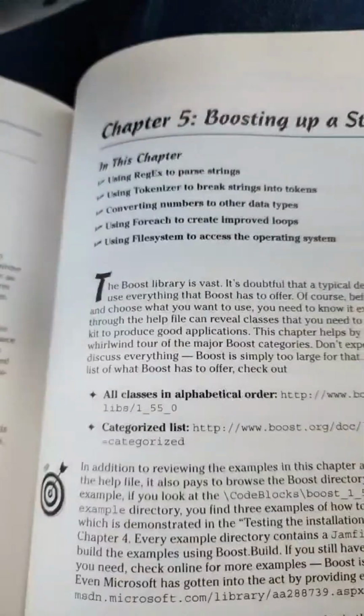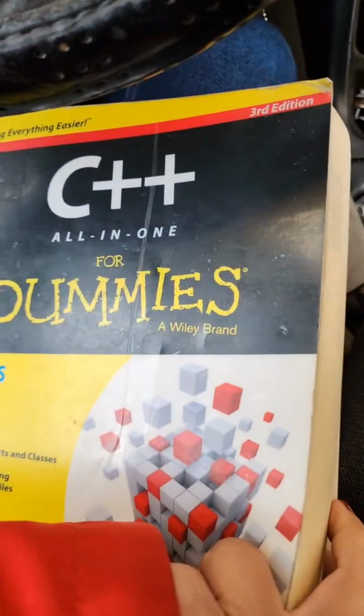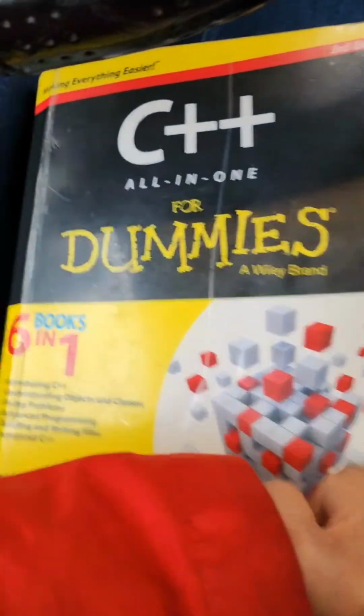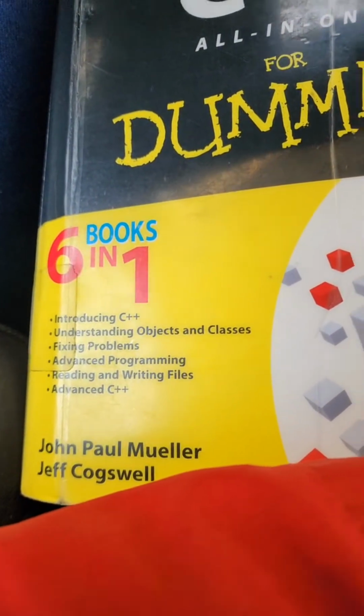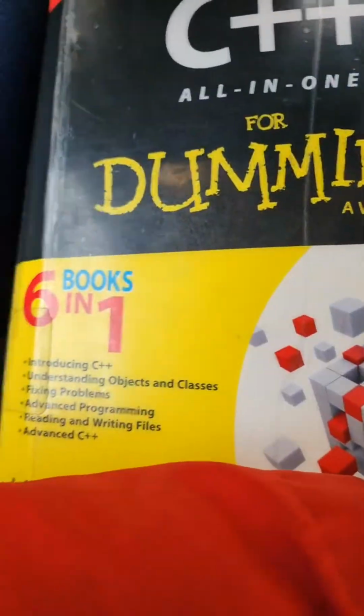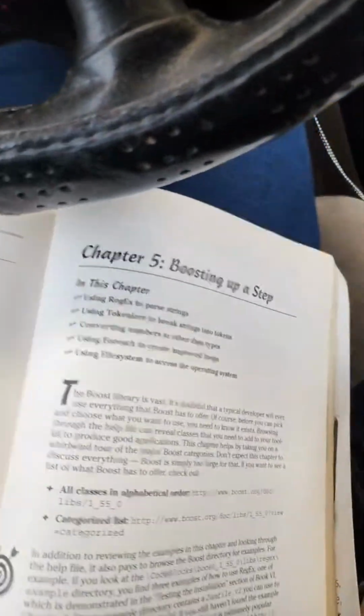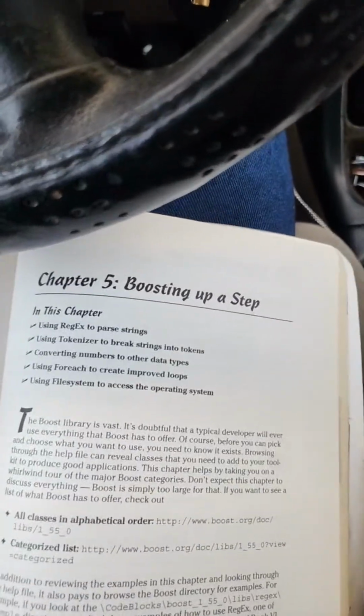All right, here we go. This is the very last chapter of this book. This right here is C++ All-In-One For Dummies, 3rd edition, written by John Paul Mueller and Jeff Cogswell. It has 6 books, and right now we are in book 6, and we're starting chapter 5, which is the very last chapter of this book.